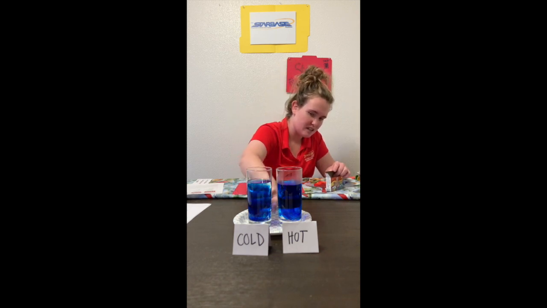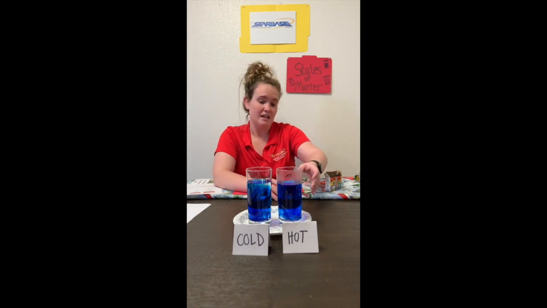And in the cold glass, I can see that it's just kind of slowly, lazily making its way down. You can still see that there is some clear right here, so it hasn't reached that part of the water. But it looks like in our hot glass that it has started to disperse evenly throughout.